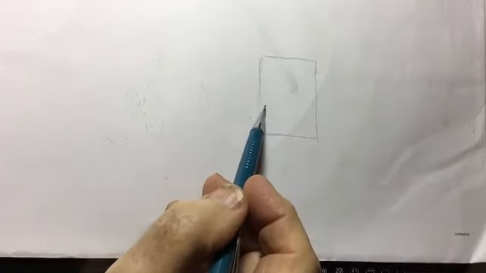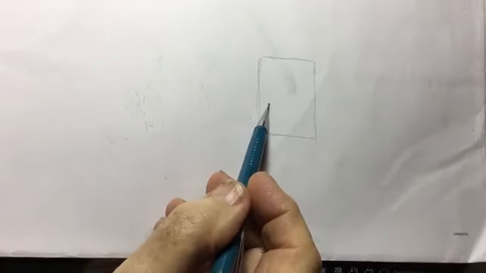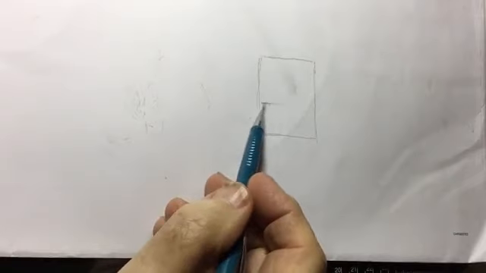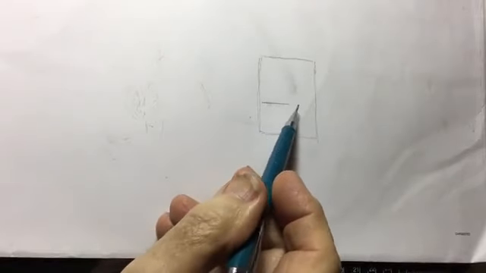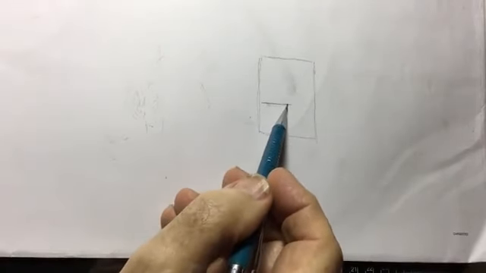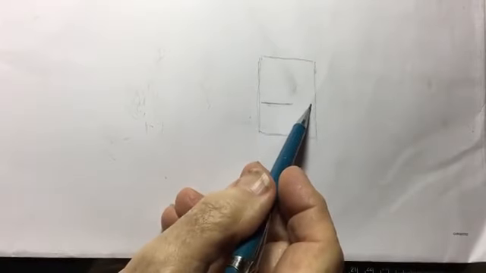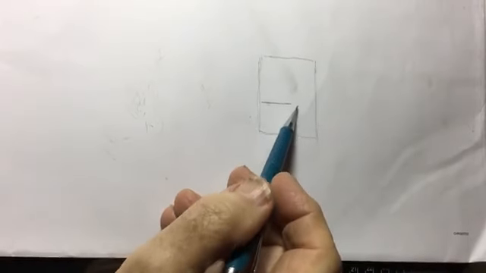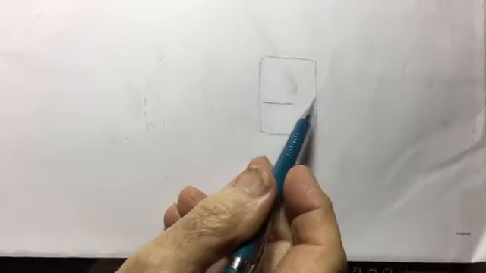So now two-thirds of the way across, or maybe a bit less, I would start to build a line here. So I know there's going to be a gap there. So this is my pathway around.